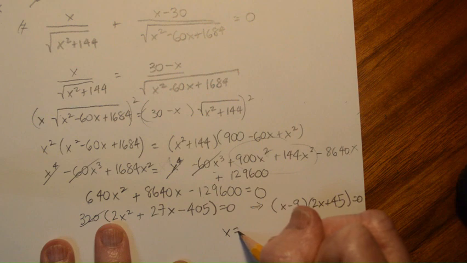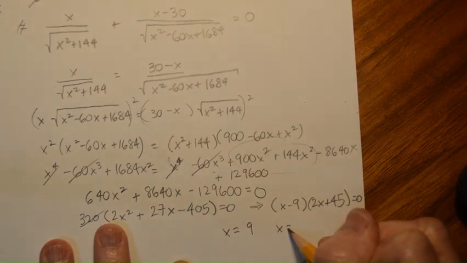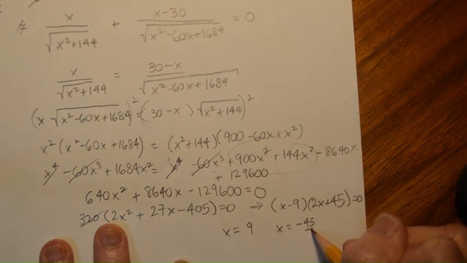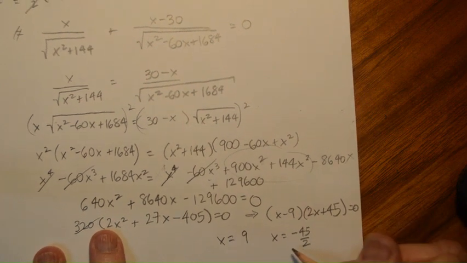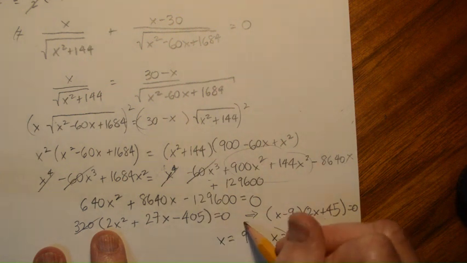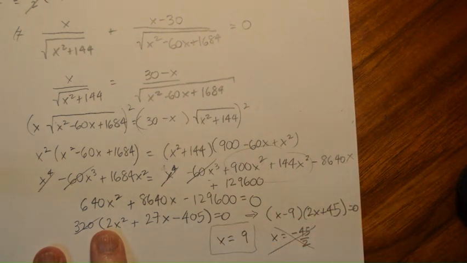So that tells us that x equals 9, or x equals negative 45 halves. Again, hopefully you can see that we just need to eliminate this one because we said x could not be less than 0. So we have x equals 9.